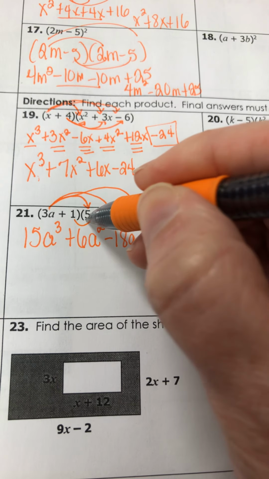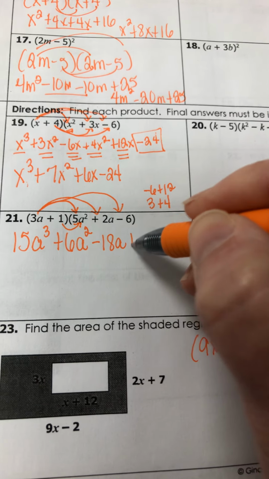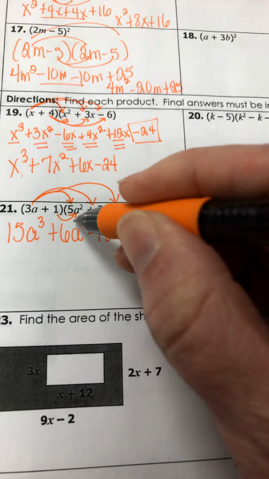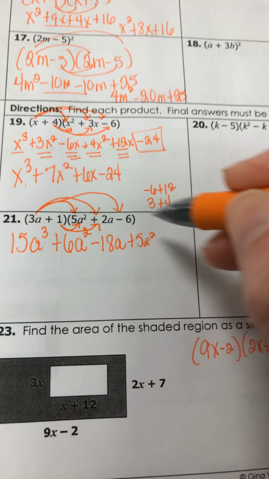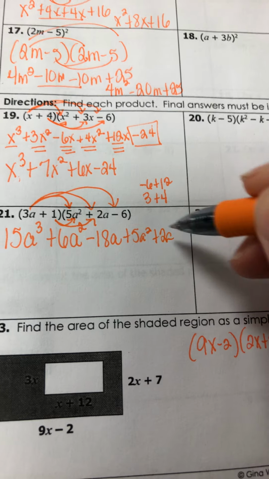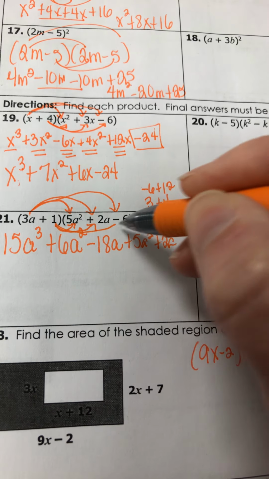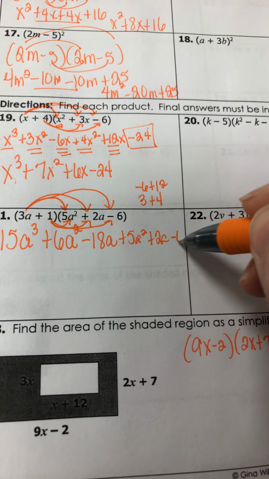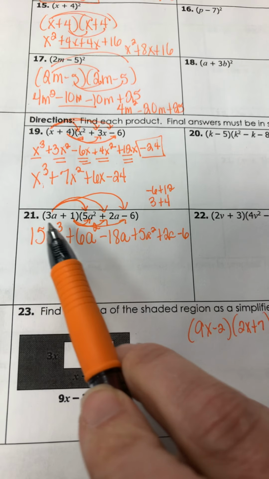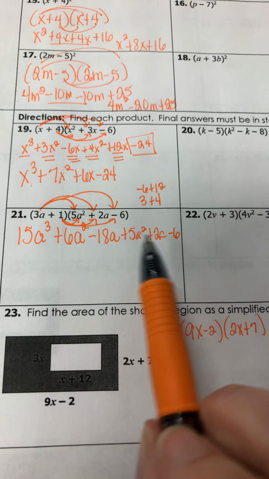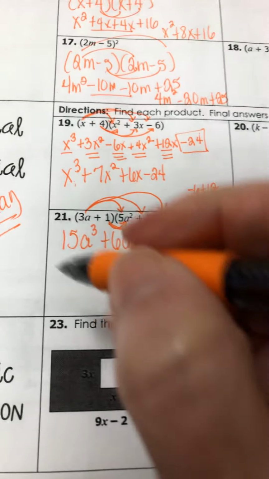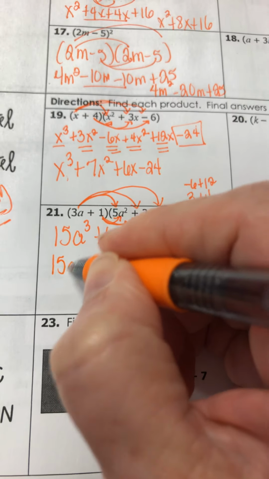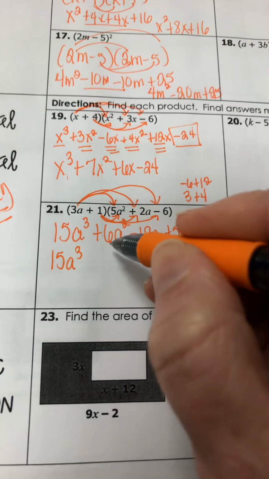Now I'm going to distribute 1. 1 times 5a squared, 1 times 2a, and then 1 times negative 6. So I've multiplied everything that I can multiply. Now I'm ready to combine like terms. Since I only have one cubed term, I'm just going to write it down.